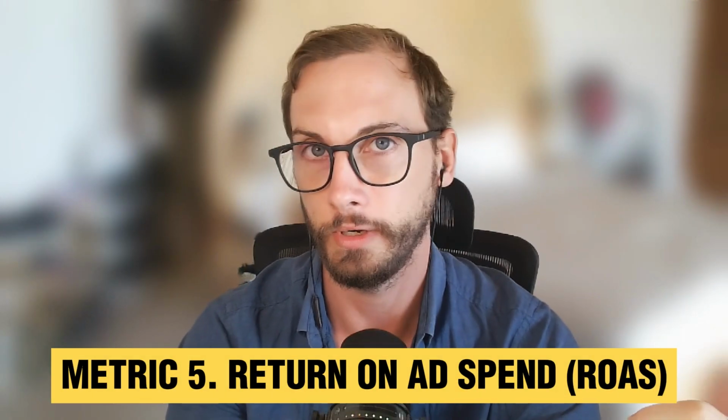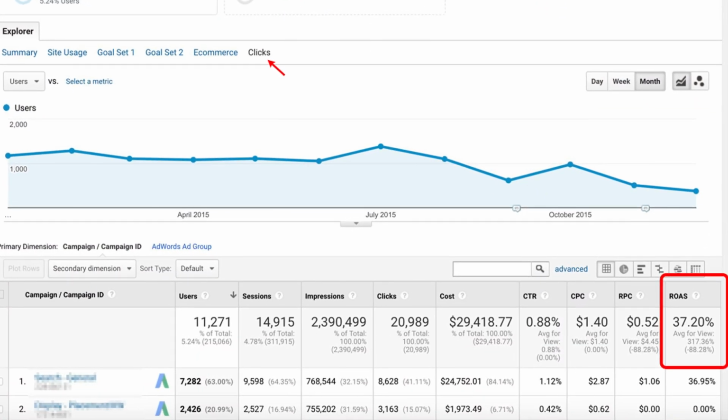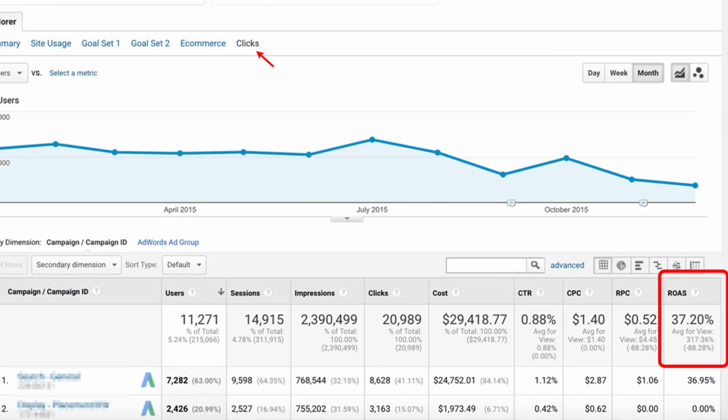So number 5 is return on ad spend. The acronym for this is ROAS. ROAS tells you how much revenue you're generating for every dollar you spend on ads. It's a metric used mainly for e-commerce stores, but you can use it if you're a service business.